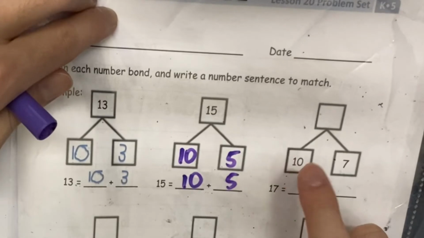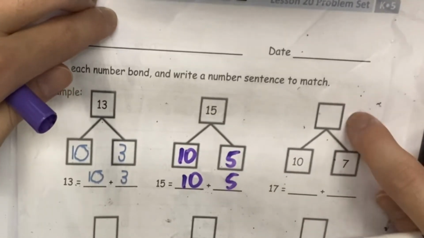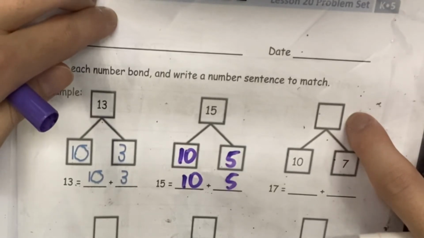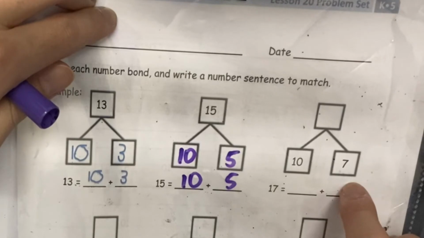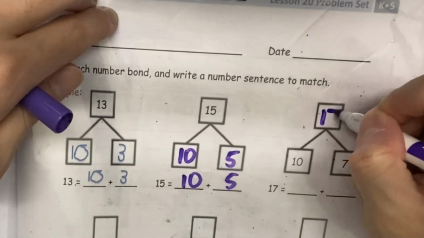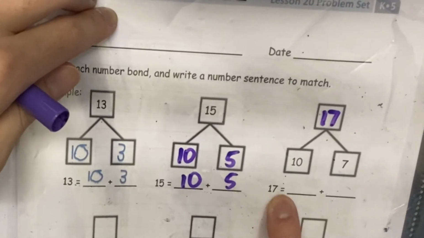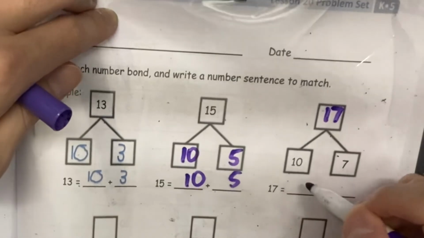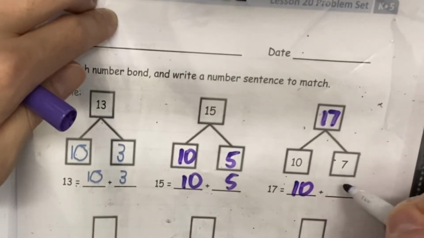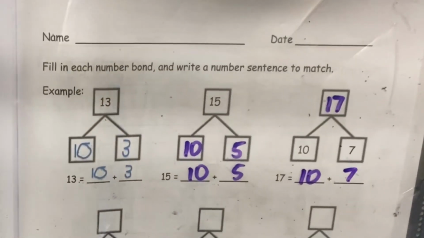This one has the parts 10 and 7, but the whole is missing. So let me think about that. 10, 7. I know the number 10, 7 is the number 17. Oh, look, it already wrote that for me right here. 17 equals, what are my two parts again? 10 plus 7. Let me write that in. 10 plus 7. 17 equals 10 plus 7. Yep, great. And here's the next one.